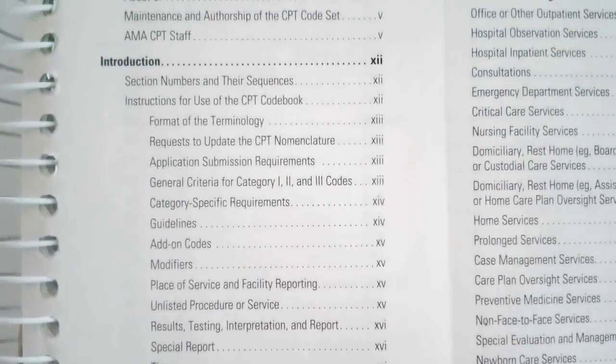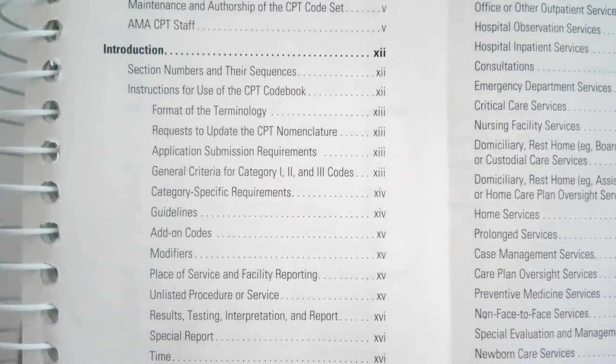Now, if this is your first run at using the CPT manual, I highly recommend that you read the introduction to the manual, because it really just, in my opinion, lays the foundation for what's contained throughout the manual, as well as some things about the use of the manual and maintenance of the codes, and you'll get more into add-on codes and modifiers, as well as the place of service numbers that I just mentioned a few minutes ago. So guys, must read.